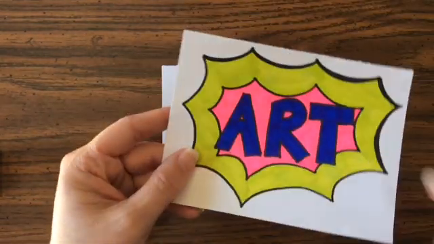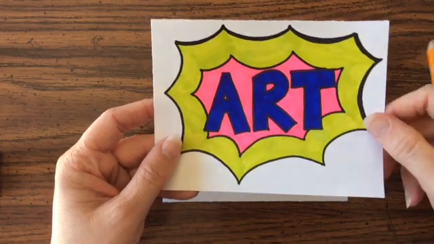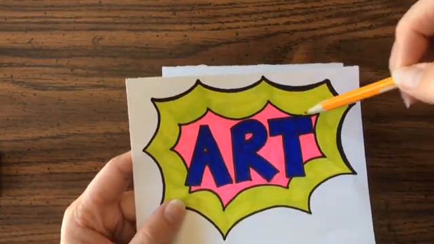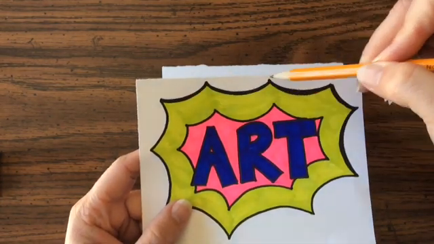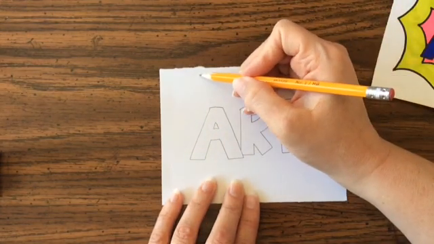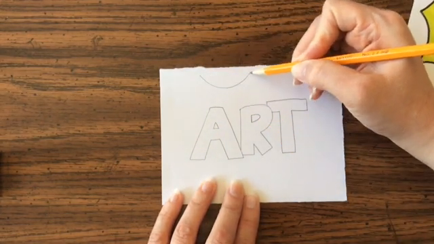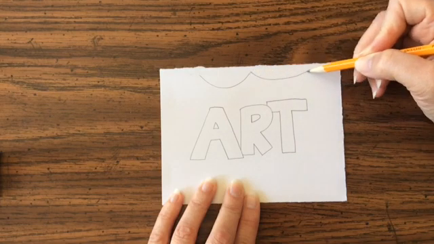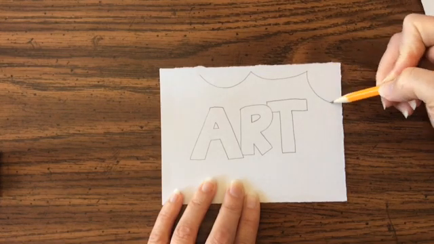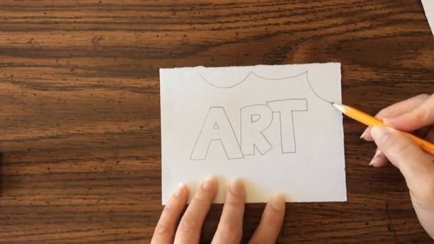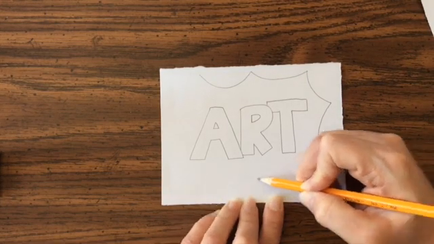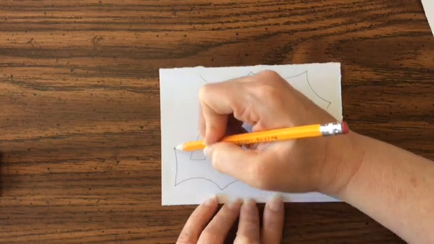Okay, now to add this pop of color behind it. So I'm going to be using curved lines, and I'm actually starting with the bigger one around the outside. So I'm going to make this one nice and big, and I'll start up here at the top. So I'm going to do curve, stop, curve, stop. Now when I get over here to the side, I'm going to change direction. Curve, stop. I'm making my curves kind of big. Curve, stop, curve, stop. So I'm going around the outside of my word.